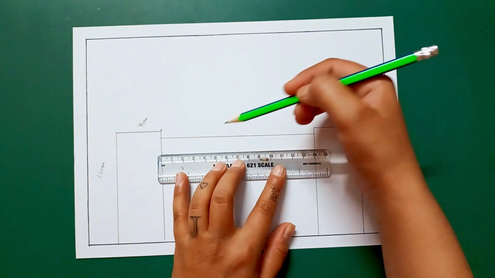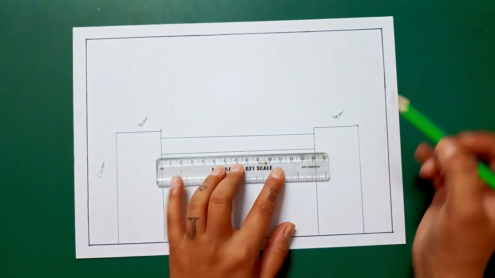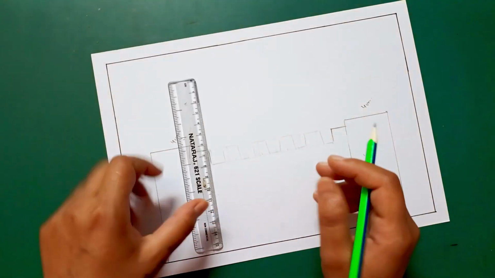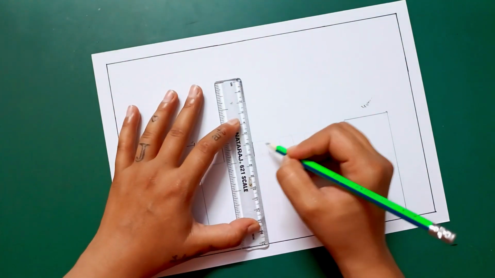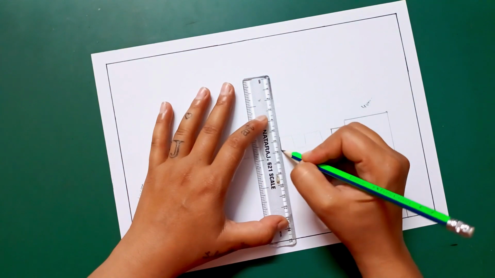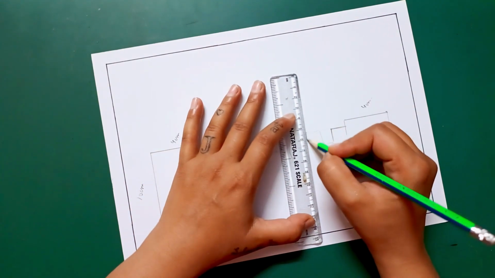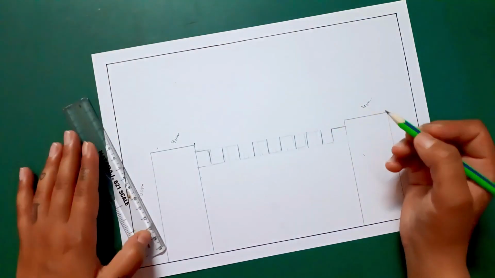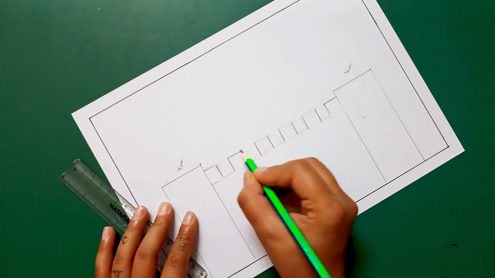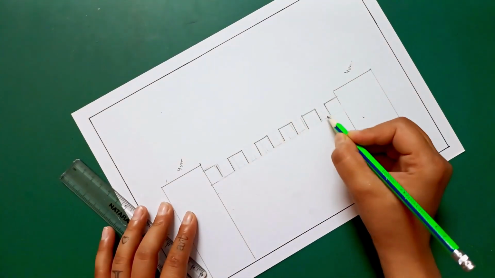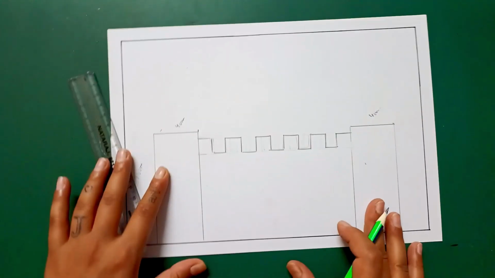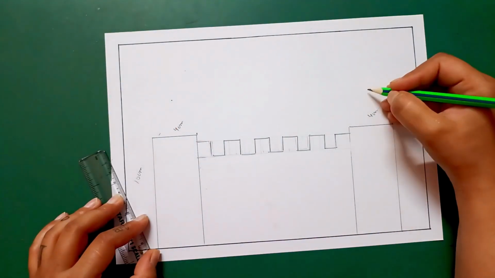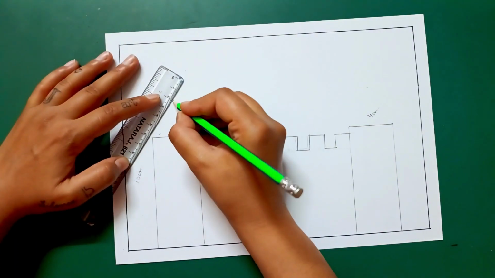Now we will make a horizontal rectangle by making these lines a finger gap below the standing rectangle. Now in between these two parallel horizontal lines, I'm making small squares to give a brick-like effect. Now we will just highlight them with the pencil, and you can check there should be two bricks coming on both sides, left and right, and in the middle you can draw as many as you want.